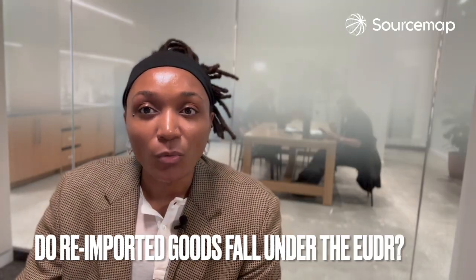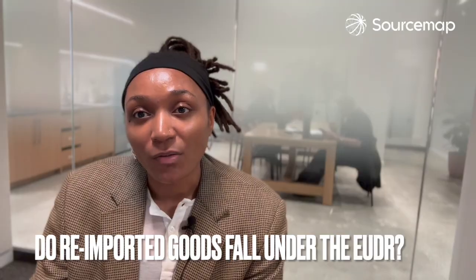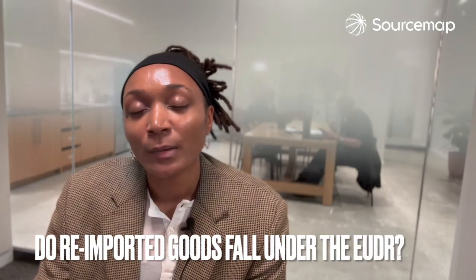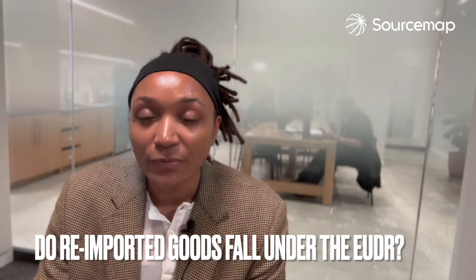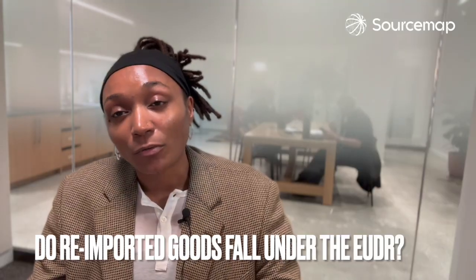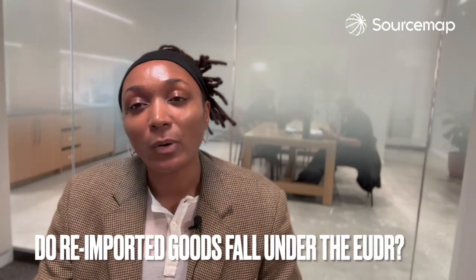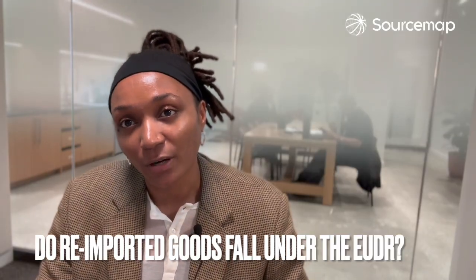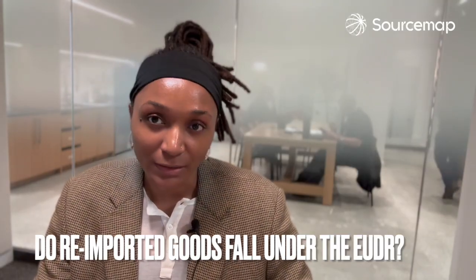This is a scenario where technically this qualifies as a downstream operator situation for the re-importer, provided that they can prove that the derived product that they are re-importing was previously imported into the EU, either the commodities associated with that derived product or the product itself.